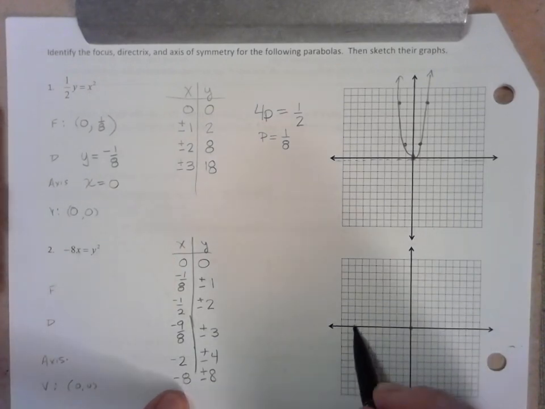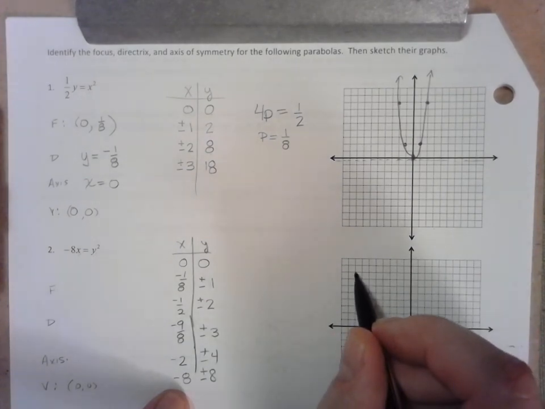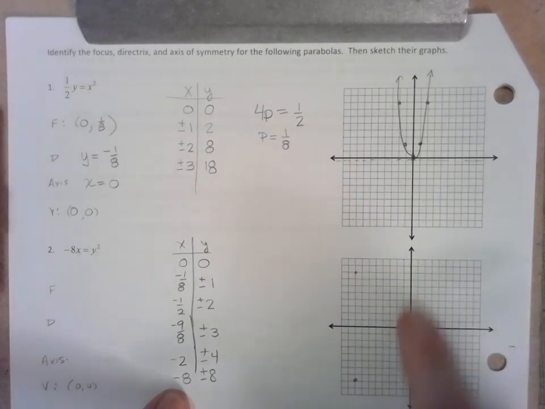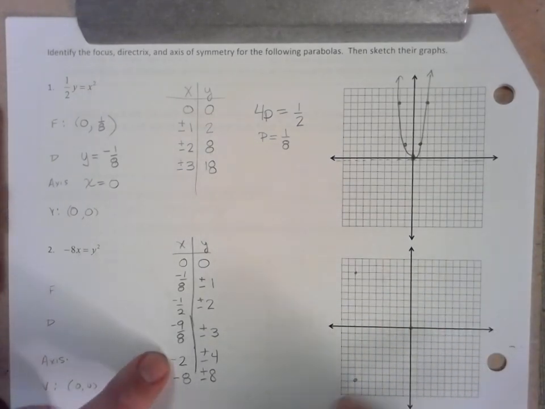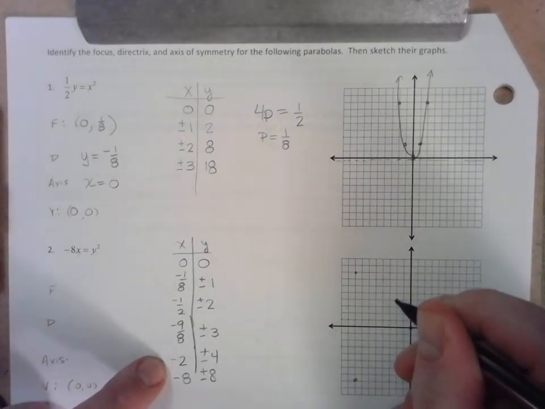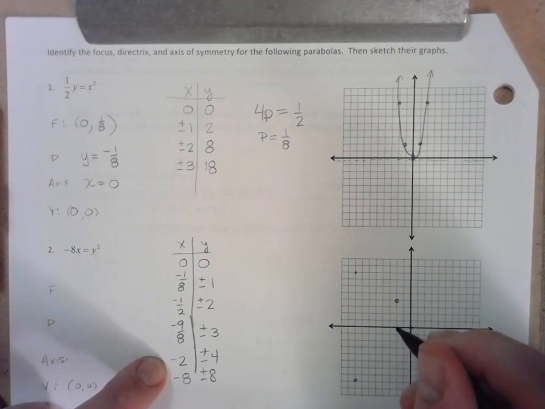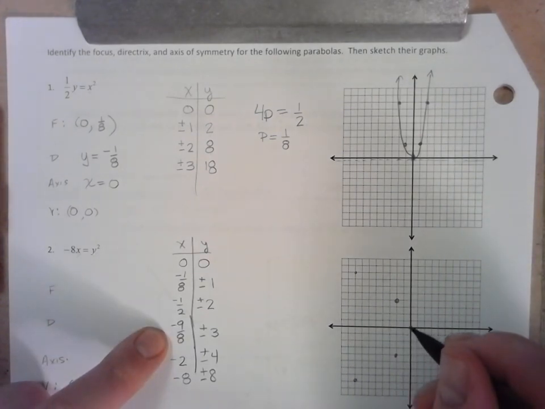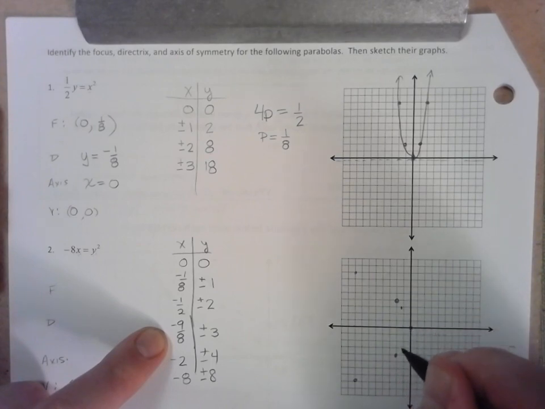Negative 8, positive 8; negative 8, negative 8. Our parabola is opening to the side. Negative 2, positive 4; negative 2, negative 4. Negative 1 and 1/8, 3; negative 1 and 1/8, negative 3.